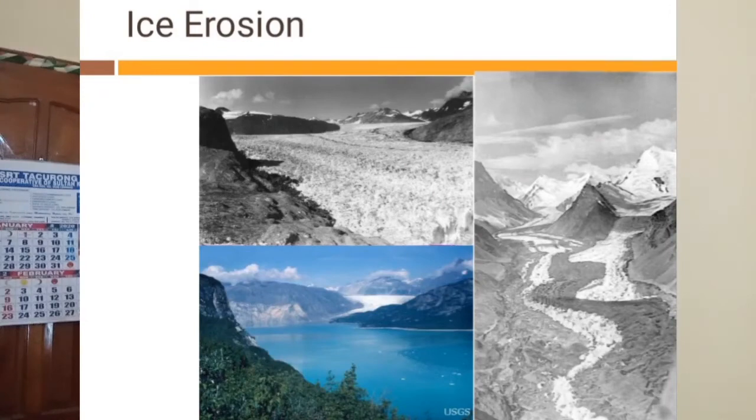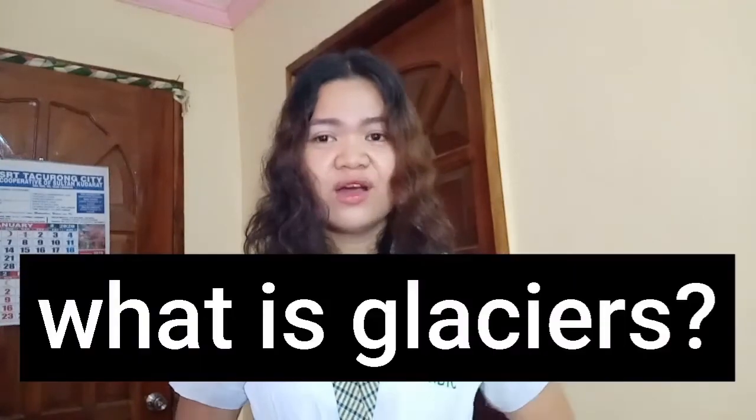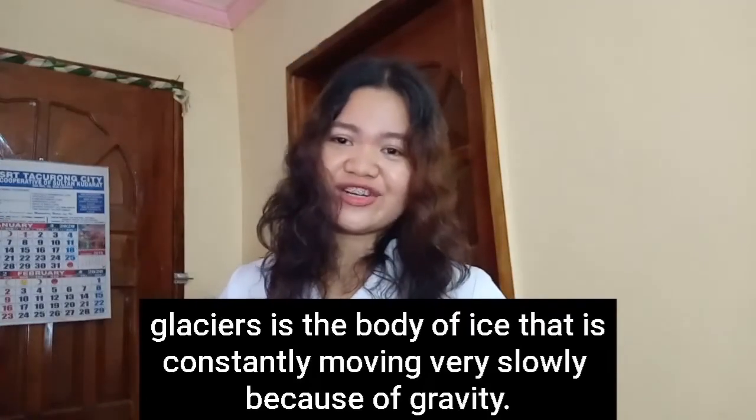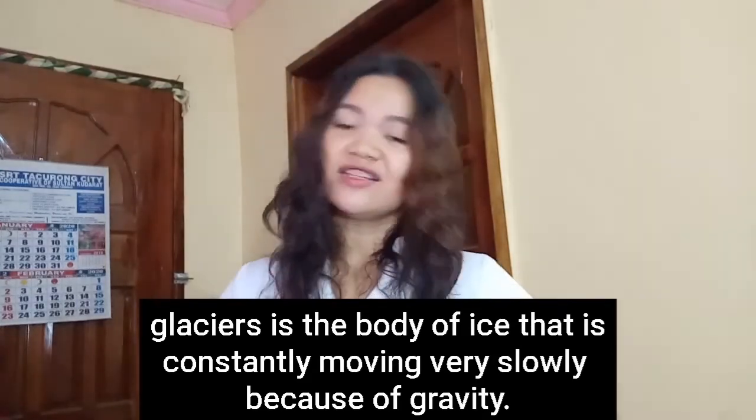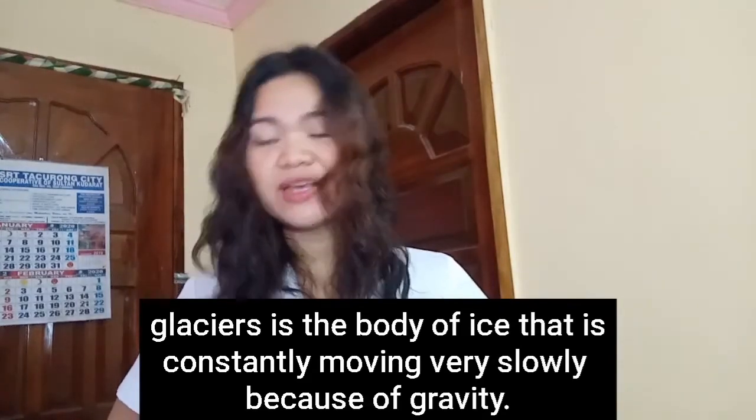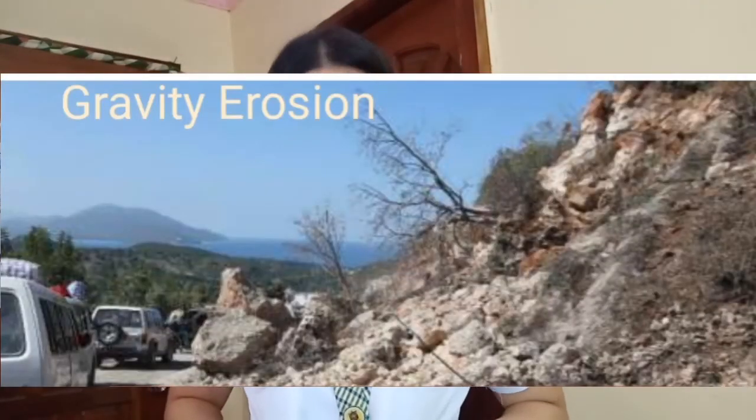Third is the ice erosion. Ice can move rocks and rock particles through glaciers. What is a glacier? A glacier is a body of ice that is constantly moving very slowly because of gravity. Glaciers can pick up and carry sediment that ranges in size, from sand grains to boulders bigger than houses. Moving like a conveyor belt or bulldozer, a single glacier can move millions of tons of material. That's amazing, right?